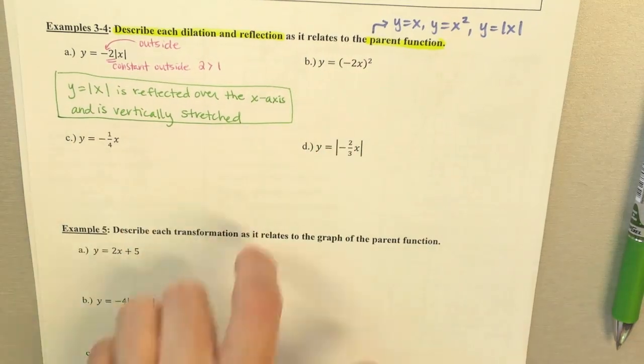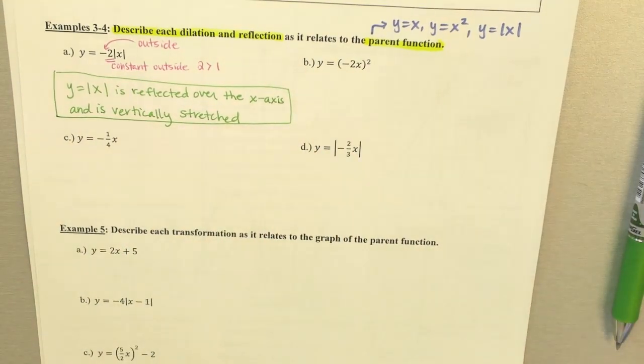Okay, so I want you guys to try B, C, and D. You can do it. It might not be super easy for you, but we can look some things up. We can do hard things. We have the tools.